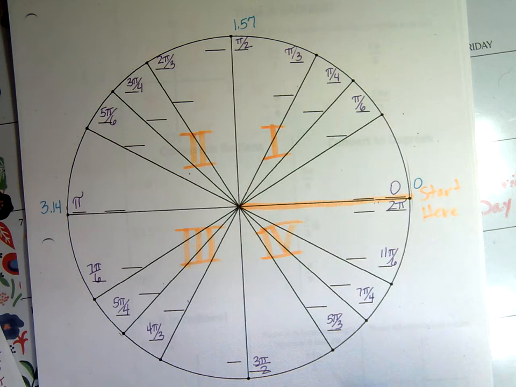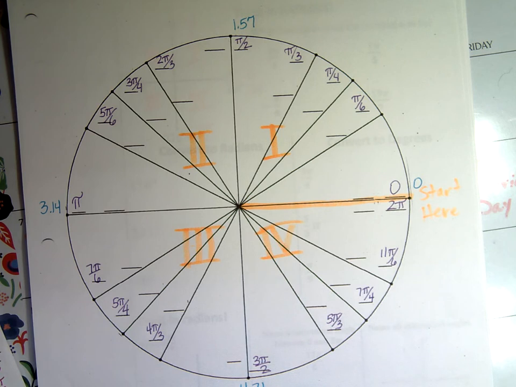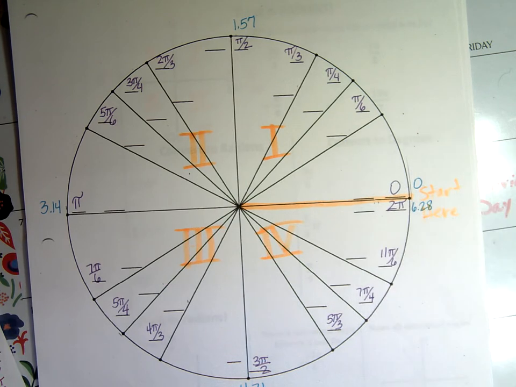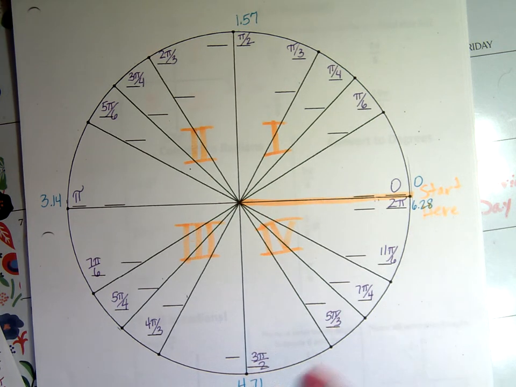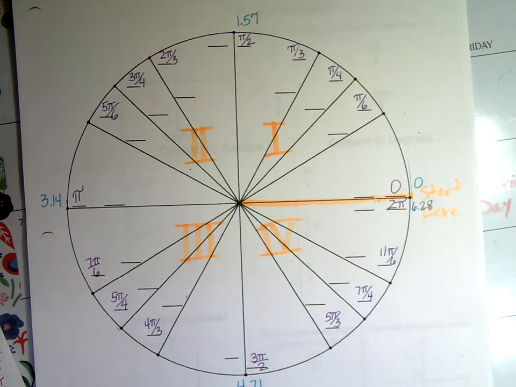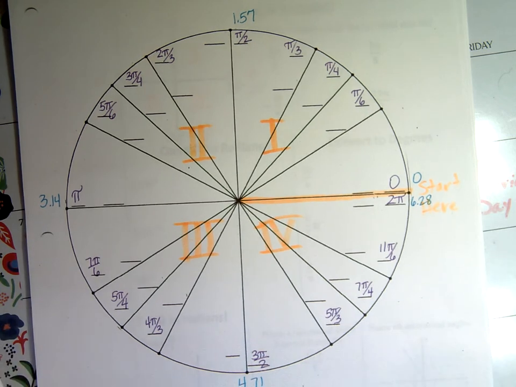If I keep going down here, this guy is 4.71. If I take 3 times pi divided by 2, it gives me 4.71. And then 2 pi is the same thing. 2 times 3.14 is 6.28. So I could say to you, draw me an angle that's 5 radians. Well, if it's 5 radians, it's got to be between 4.71 and 6.28. So you would draw it and have it be in the 4th quadrant. So there's another conversion thing with radians that you could see. I don't know that you see it in this section necessarily, but it does come up occasionally.